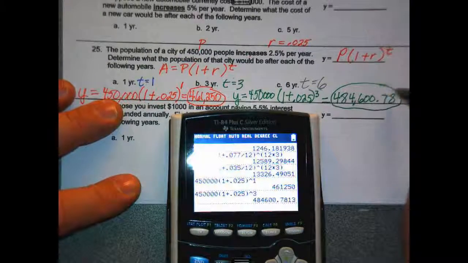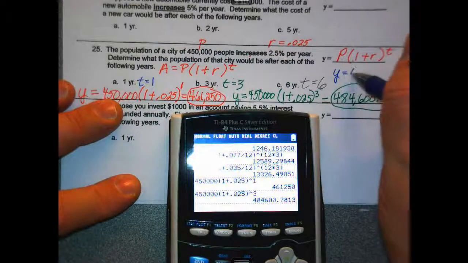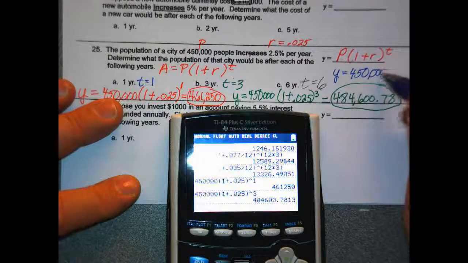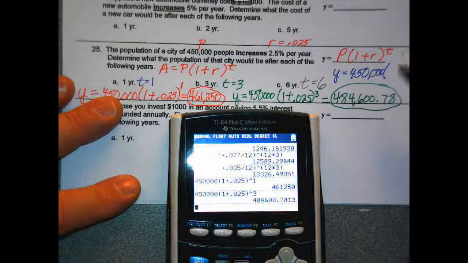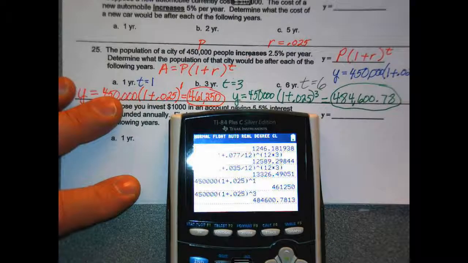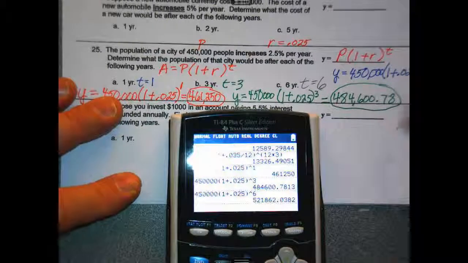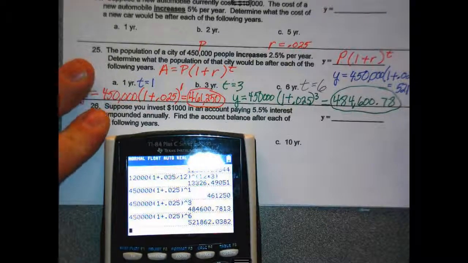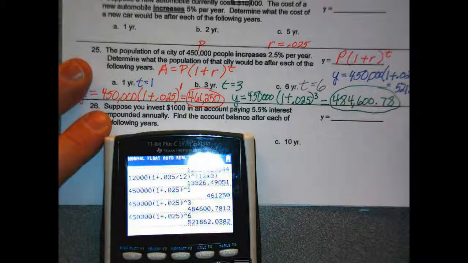And then t equals 6, you're just changing the t to a 6. I get 521,862.04.